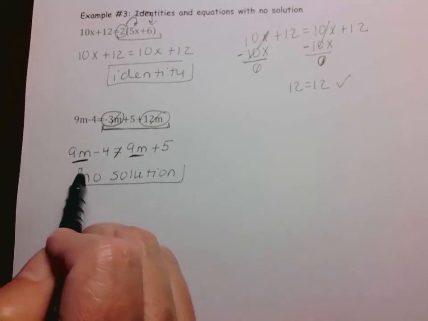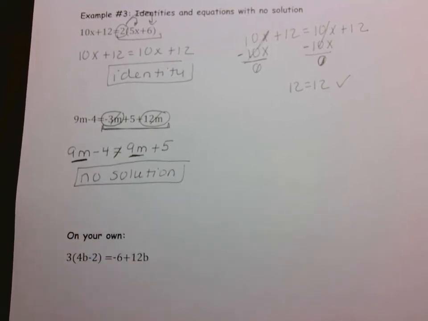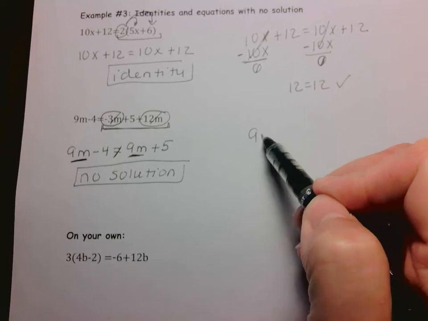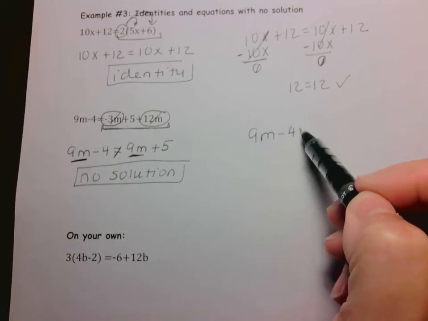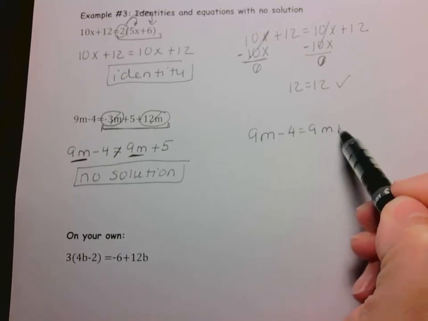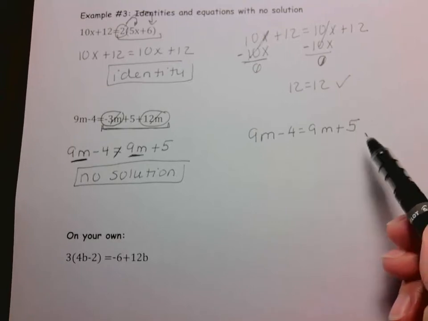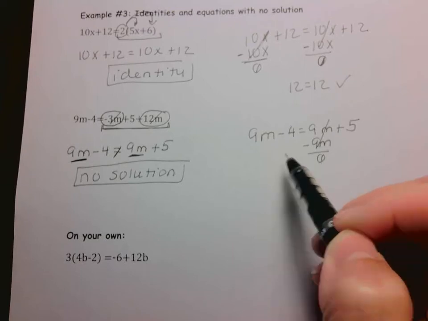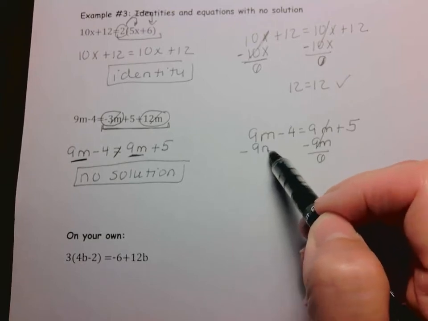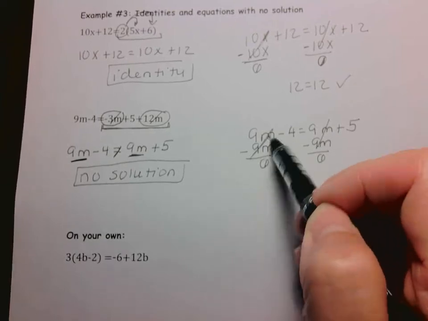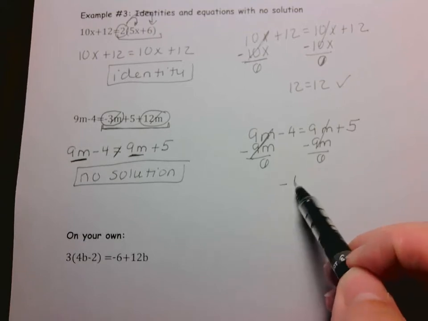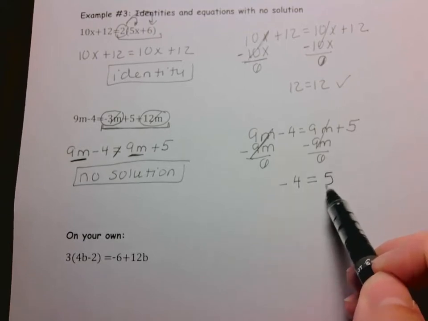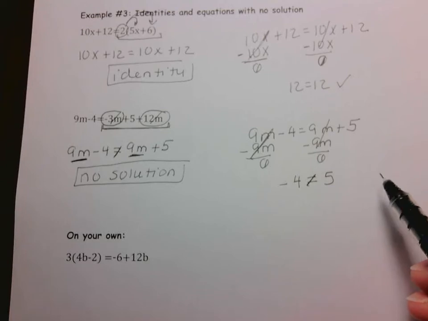And if you're going along and not really paying attention to what you're doing, and you get 9m minus 4 equals 9m plus 5, and if you don't see it, but you're going along and you're like, all right, well, let me go ahead and get my variables together. So I'm going to subtract 9m from both sides. And what happens? My variables disappear. And I'm left with this, which is clearly not true, and so there's no solution.